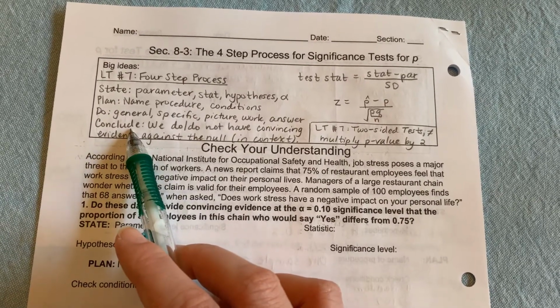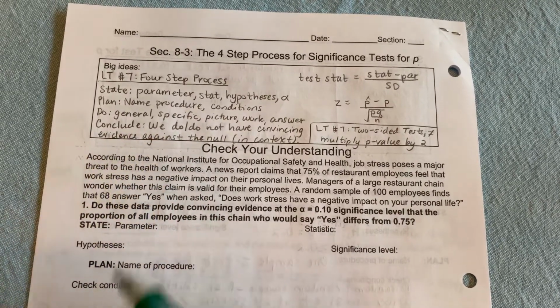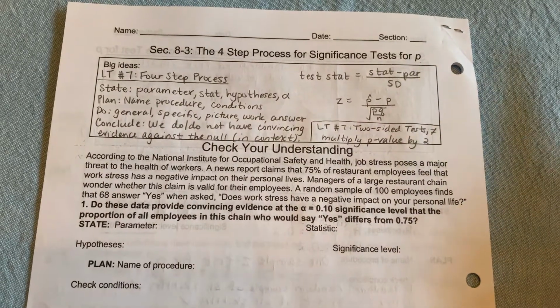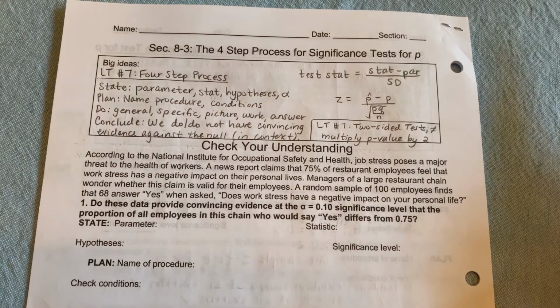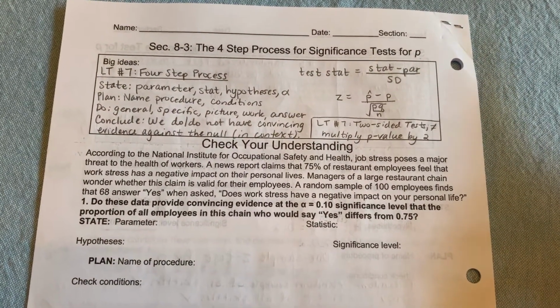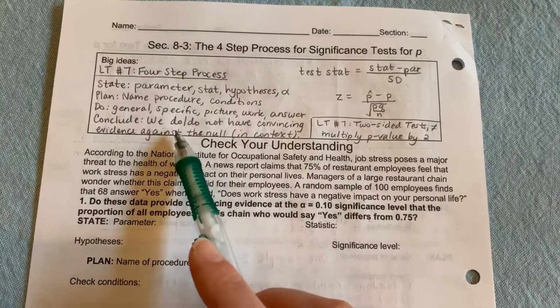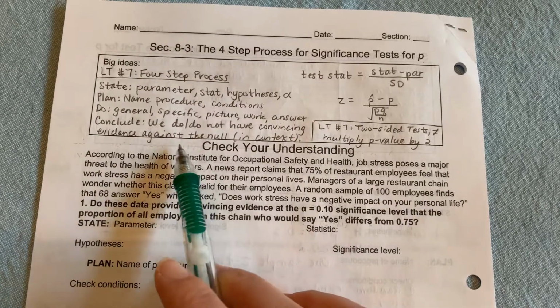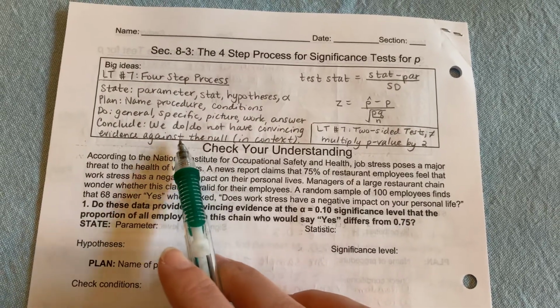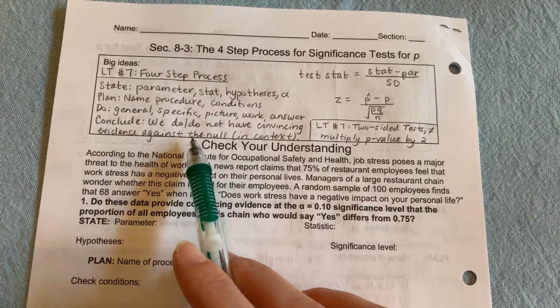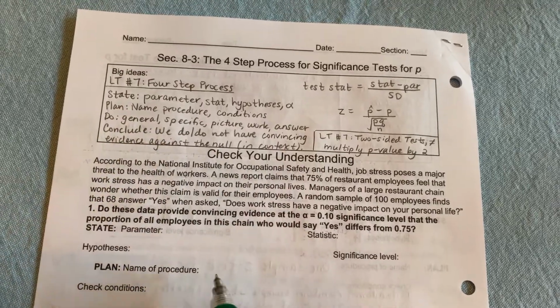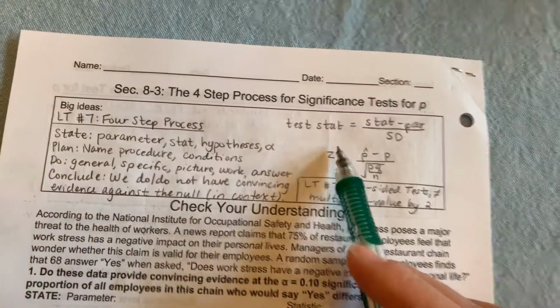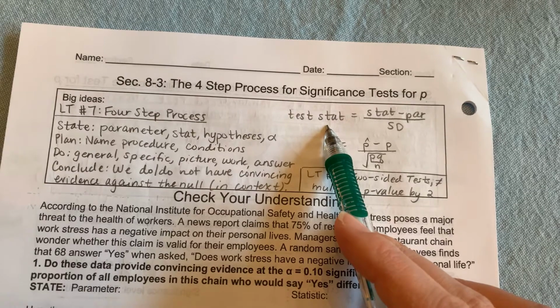And then the conclusion is definitely different. We're no longer interpreting a confidence interval. We are deciding whether to reject or fail to reject the null, and thus we do or do not have convincing evidence against the null. Again, instead of saying against the null, you can say for the alternative, right? If it's for the alternative, then that is against the null. They're the same thing.